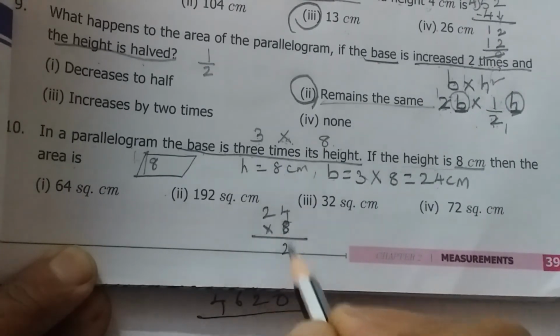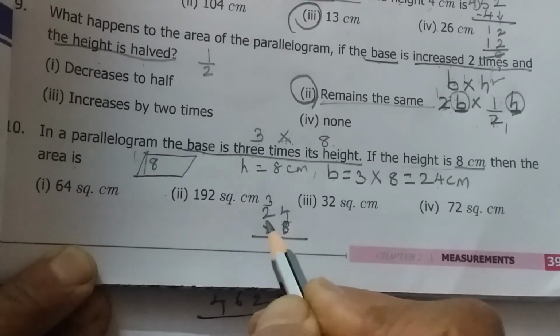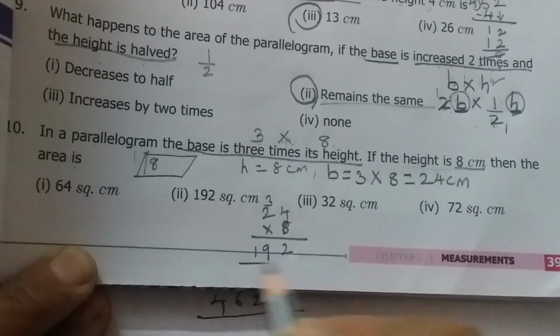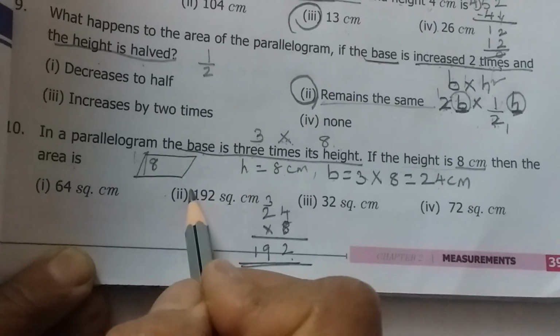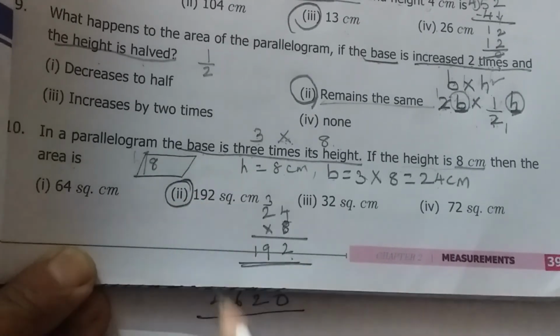8 4s are 32, carry 3, 8 2s are 16 plus 3, 19. So what is the answer? 192 square centimeter. Do you have? Yes, here we have option 2.